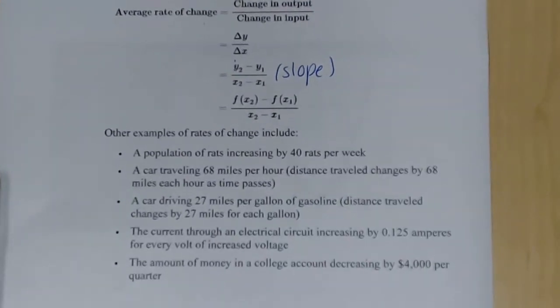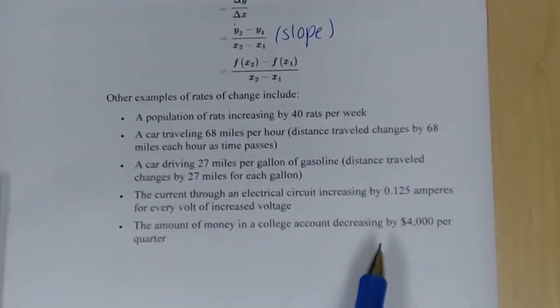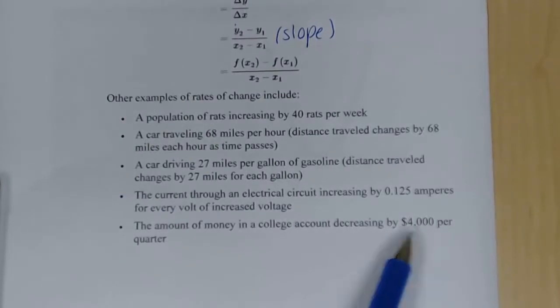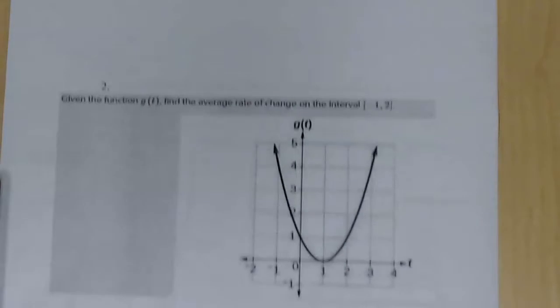The amount of money in a college account decreasing by $4,000 per quarter, well, that's not good, decreasing. That student must be in college. But the amount of money in a college account changing by $4,000 per quarter, rate of change. So now what we're doing is we're applying the formula of slope that we already know to real life examples and looking at the rate of change from one point to the other.